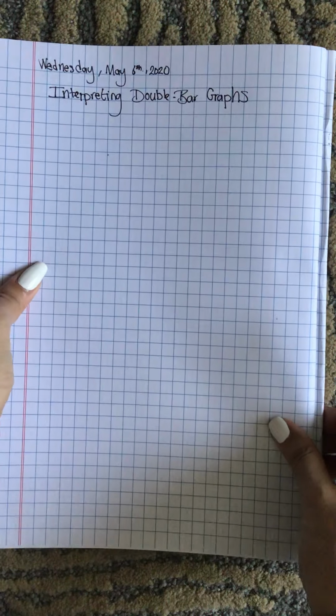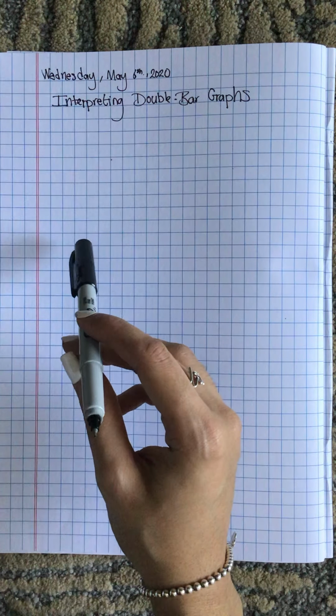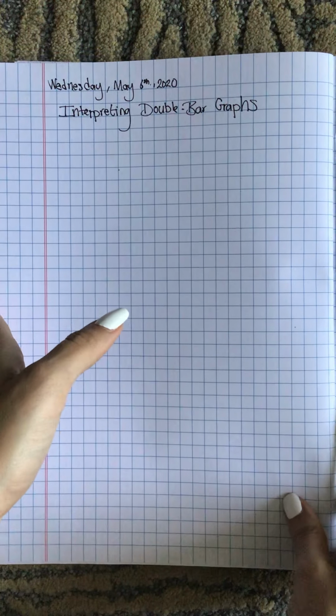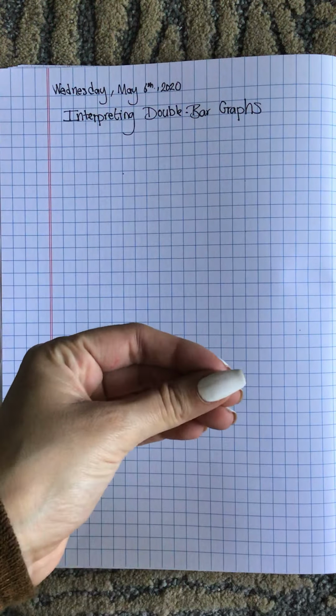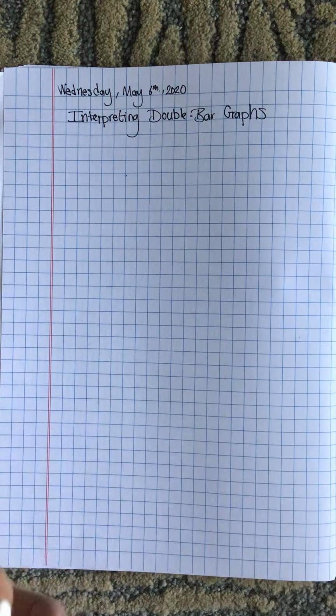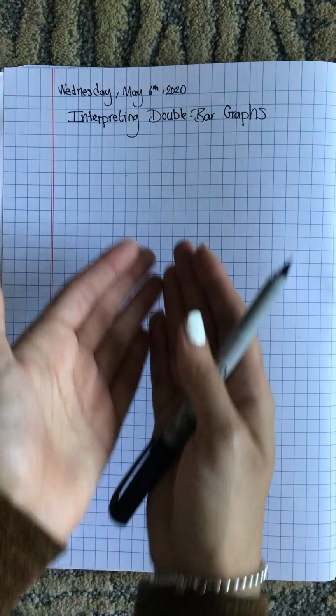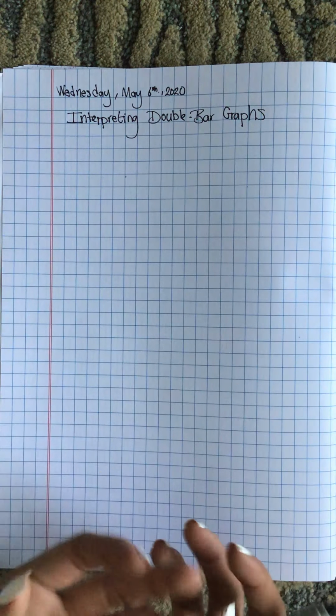Today, and hopefully you had a chance to do the textbook question on your own, is also about double bar graphs, but today's lesson is trying to interpret double bar graphs. What does interpret mean? Interpret basically just means to make sense, to understand. If I'm interpreting something, I am understanding what's going on and then making some conclusions about it. Remember the math check-in last week, I asked about your conclusions and findings. That's basically saying, after finishing your double bar graph and having these bars, what does that tell me? What is the information you can pull from it?